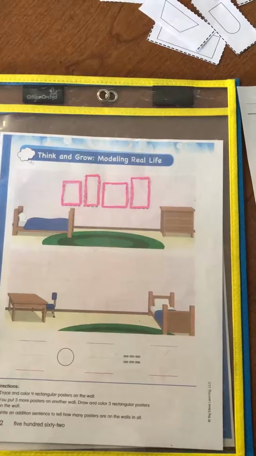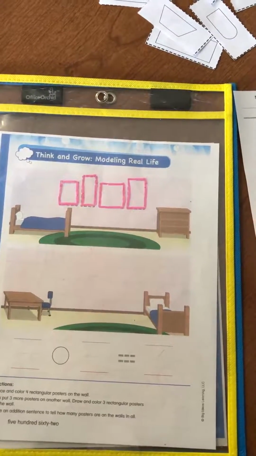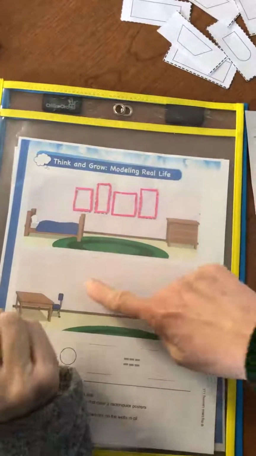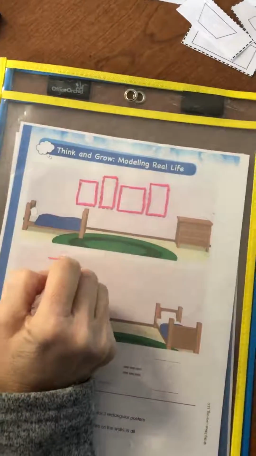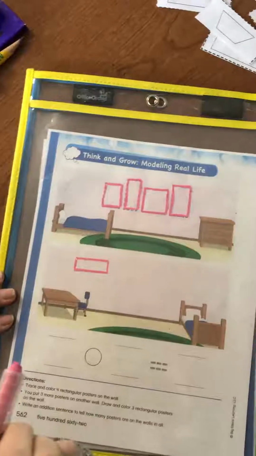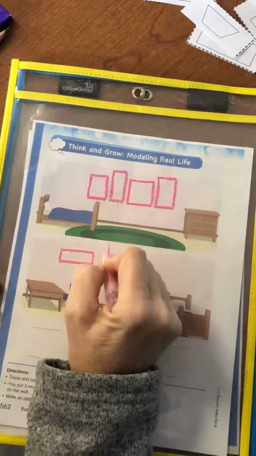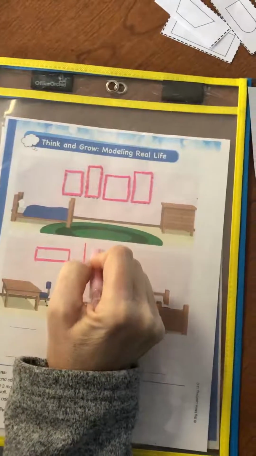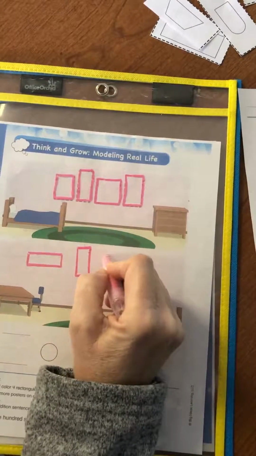Draw and color 3 rectangular posters on the wall. So down here, draw your 3 more rectangular posters. I like how you're making them go in different directions. Thank you.